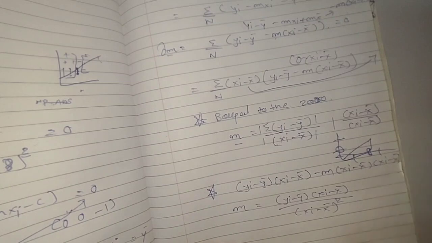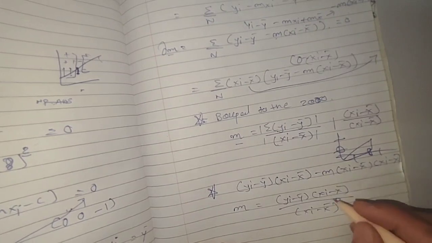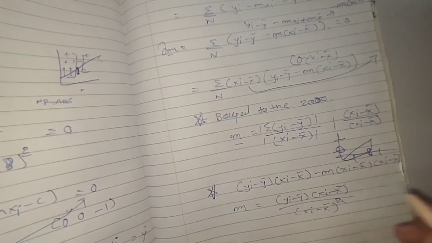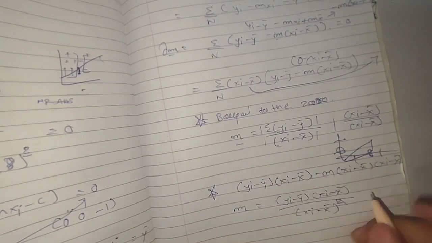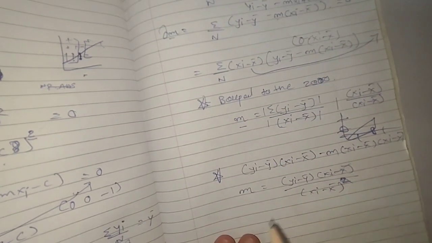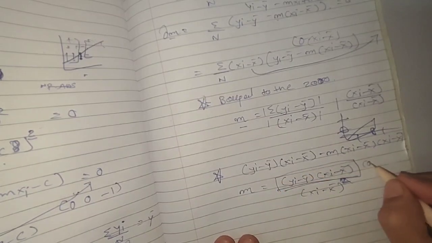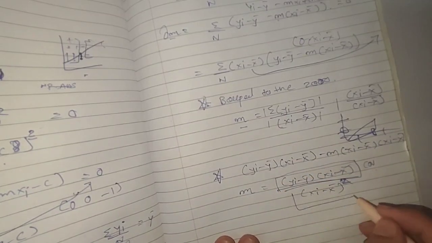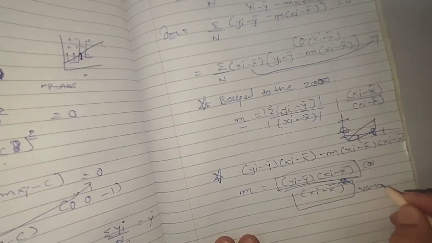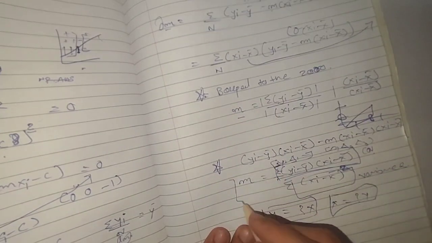All right, just whole square. It is the same thing. And if you are going to remove them, then again you will get this formula. In the statistical way, we call this top one the covariance, and we call this one the variance, of course. If you remember, we have solved these equations.